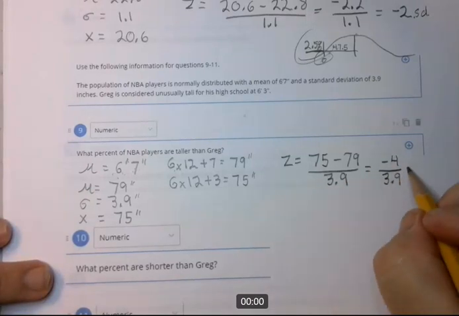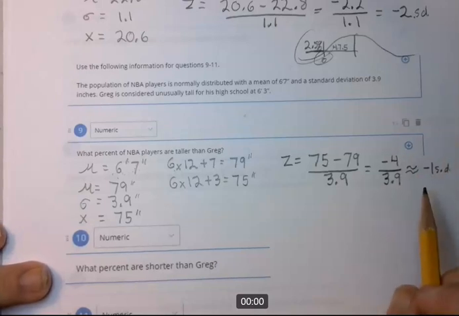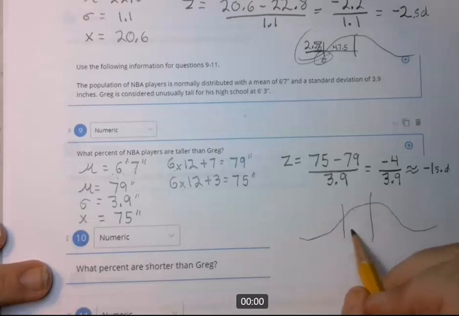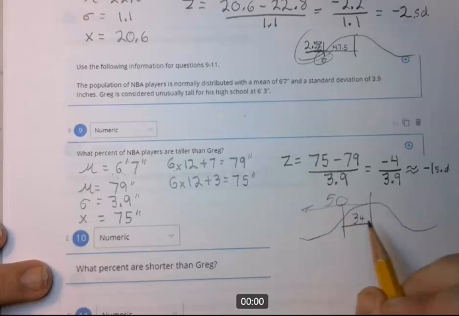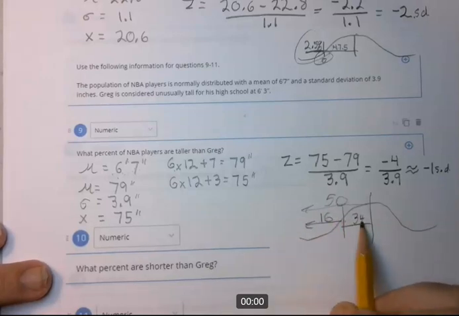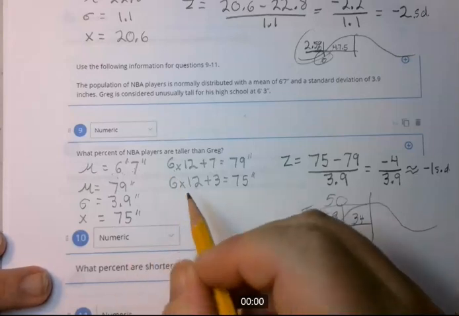And negative 4 over 3.9 is close enough to 4, so we can just say that it's negative 1. So it's negative 1 standard deviation. Okay, so that means that 50%, so here's 1 standard deviation. We know that's 34%. We know this is 50%. So 50 minus 34 over here is 16%. This minus this gives you this. 16%. So that means Greg is taller than 16% of the players in the NBA.